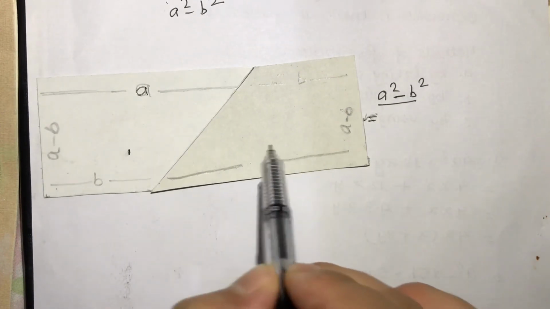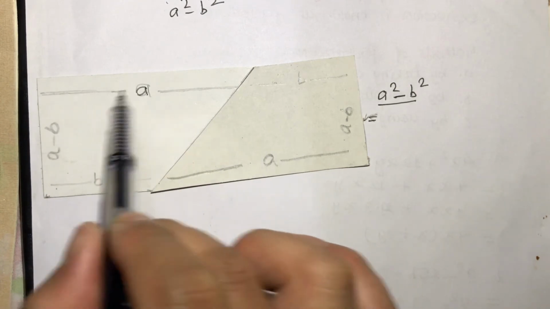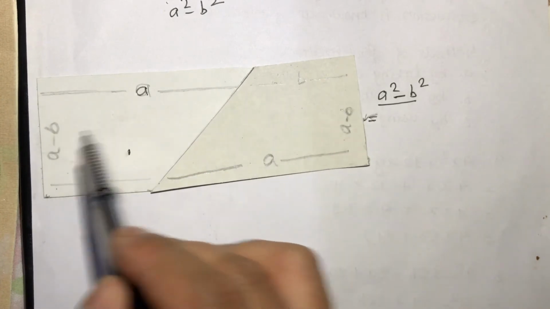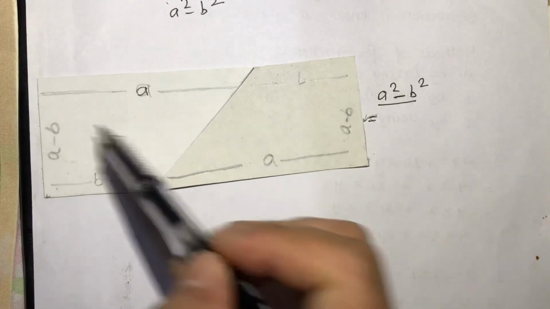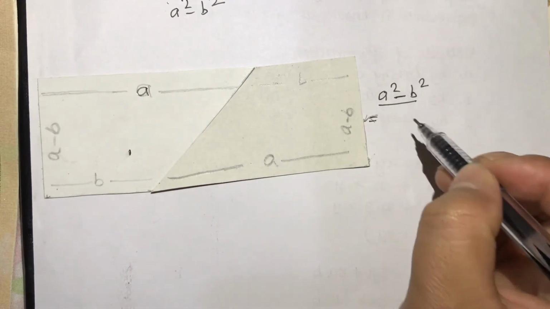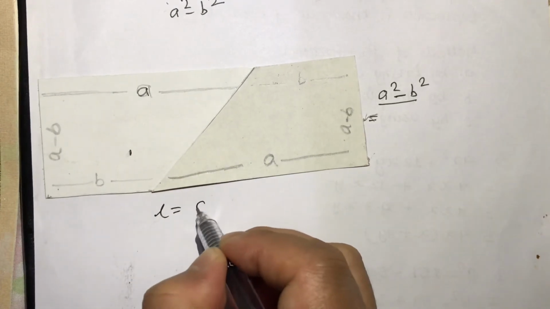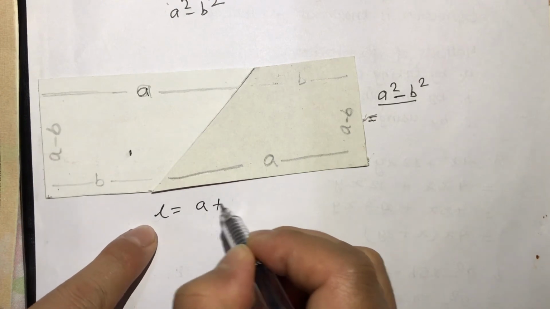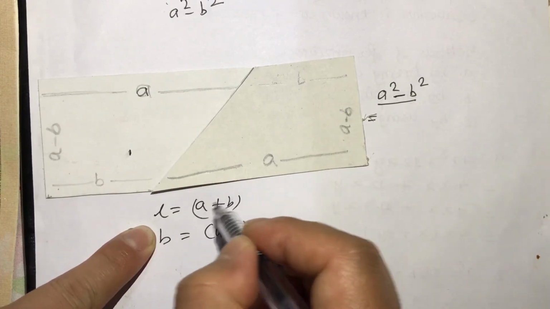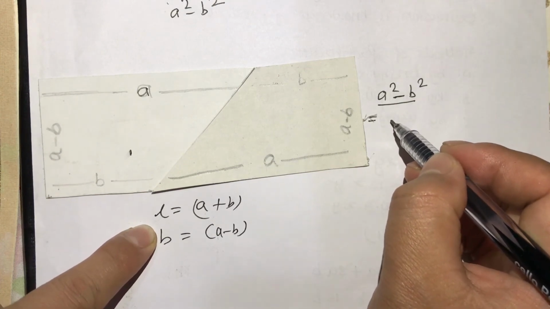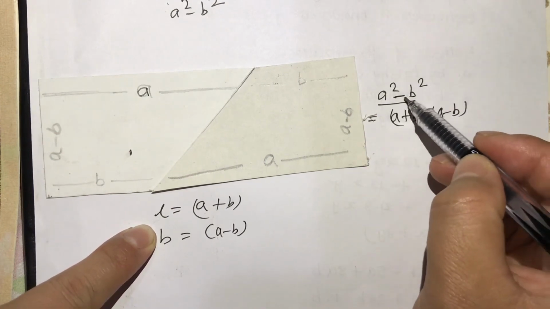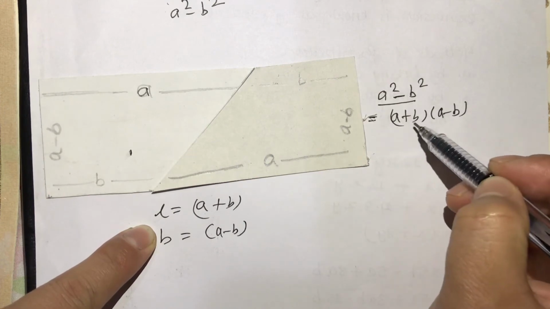So the remaining part now becomes a rectangle which has length a plus b and breadth a minus b. So the area of this rectangle is length into breadth, L into B, which means a plus b and a minus b. So this way also, a square minus b square equals a plus b and a minus b.